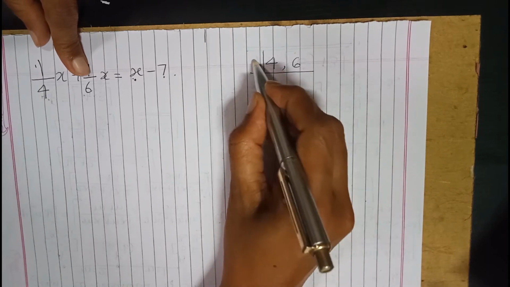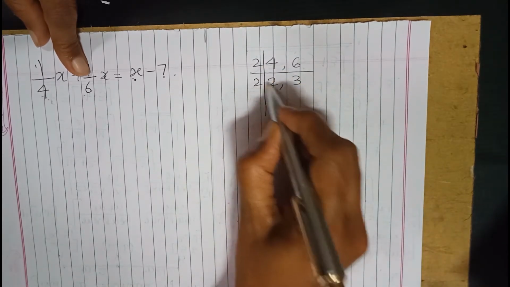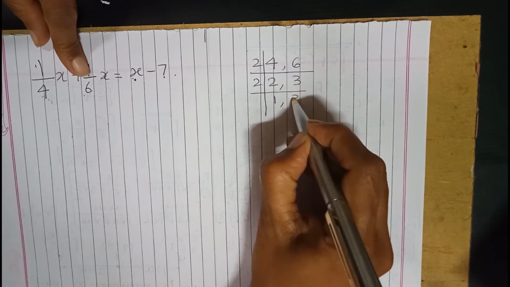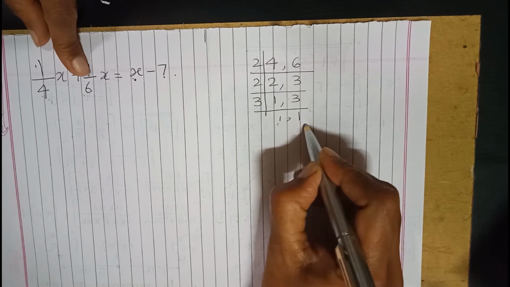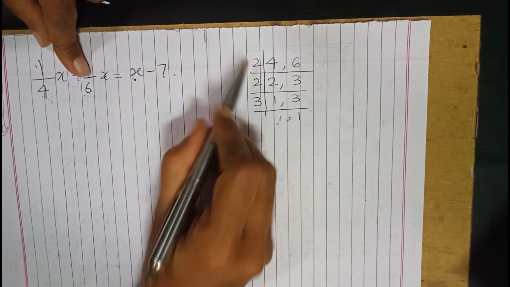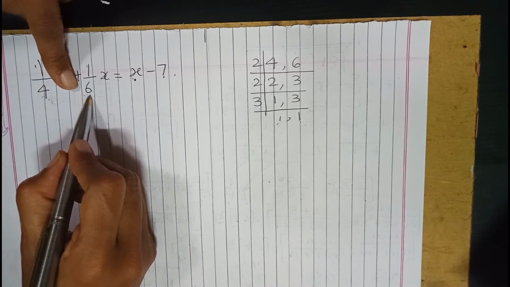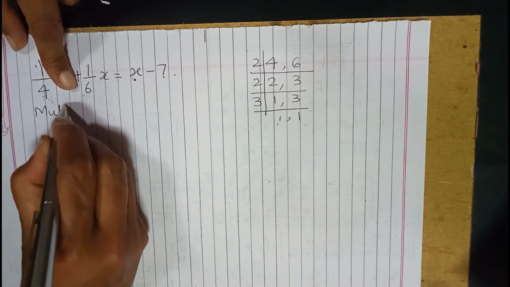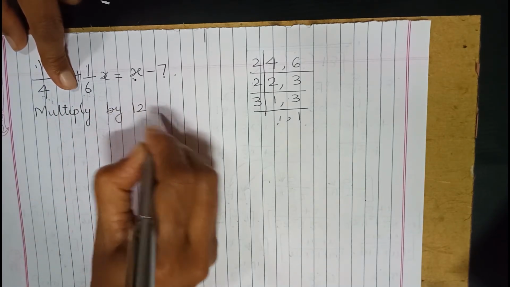Now let us say for the LCM, we start with 2. So 2 2s are 4, 2 3s are 6. Then we go with 2 again, 1 and 3. Then with 3, so you see we end up having 1 and 1. So what is the LCM? 3 2s are 6, 6 2s are 12. Check. See, 12 comes in the table of 4, 12 comes in the table of 6 also, right? So if we multiply by 12, definitely we will be able to remove the denominators.